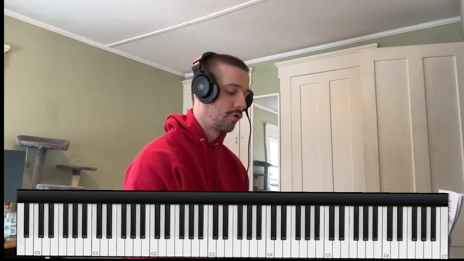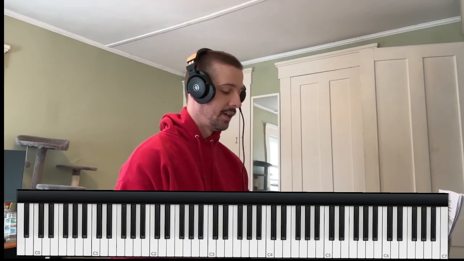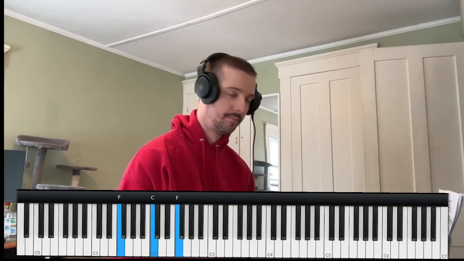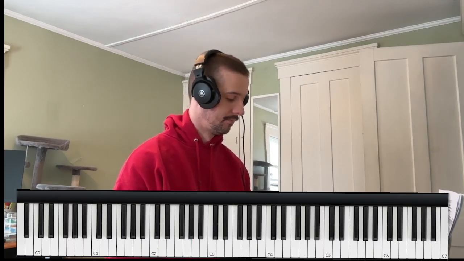So a couple tricks to think about when you are using that sustain pedal is you don't want to hold it down the whole time without lifting up on the pedal, because you're going to get this blur. Right? You can hear those notes are kind of mushing together. It's all kind of becoming one pitch at that point.